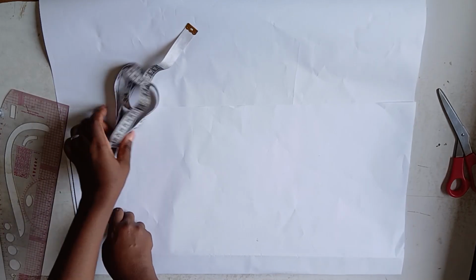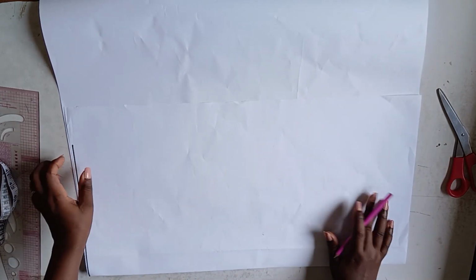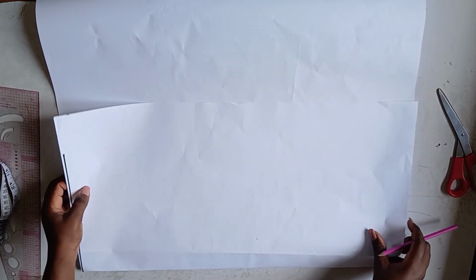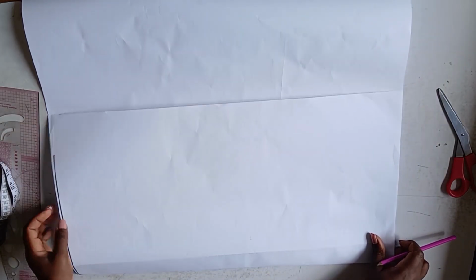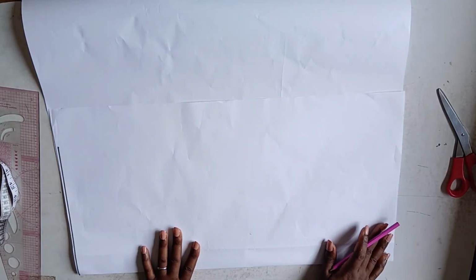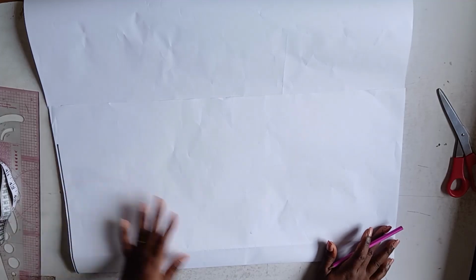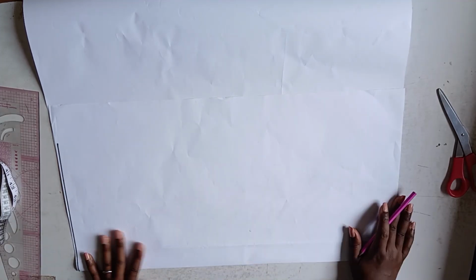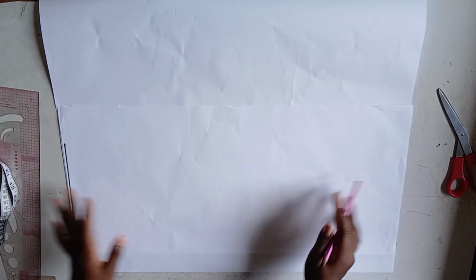Okay, so to draft this stylish asymmetric hemline blouse, the blouse is going to be without darts. It's going to be a dartless top. So I just folded for the front now because of the asymmetric on the hemline. We're going to be drafting a full front like this. So this is the front. Like I said, it's going to be a dartless top. So this is the length of the blouse now.